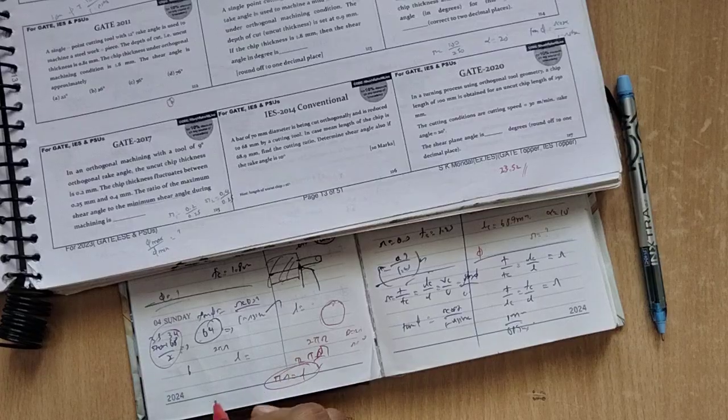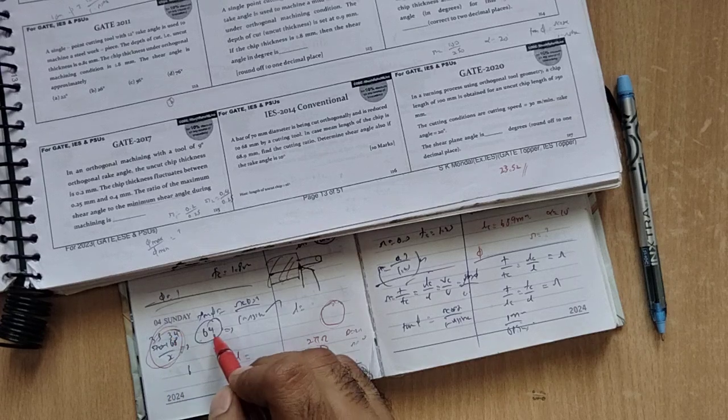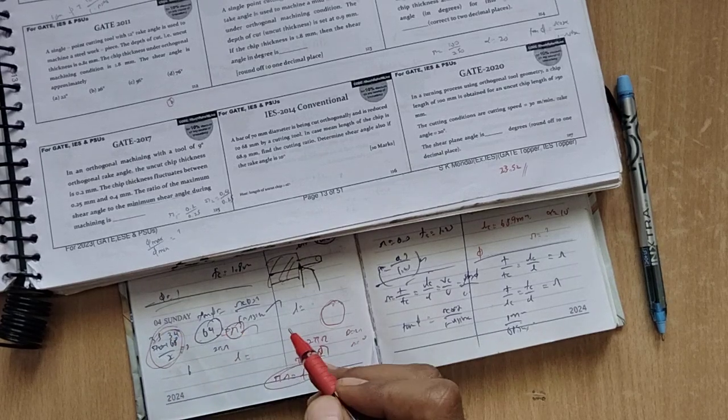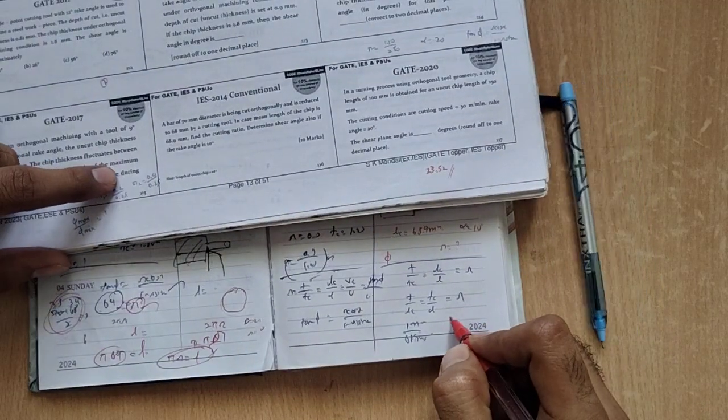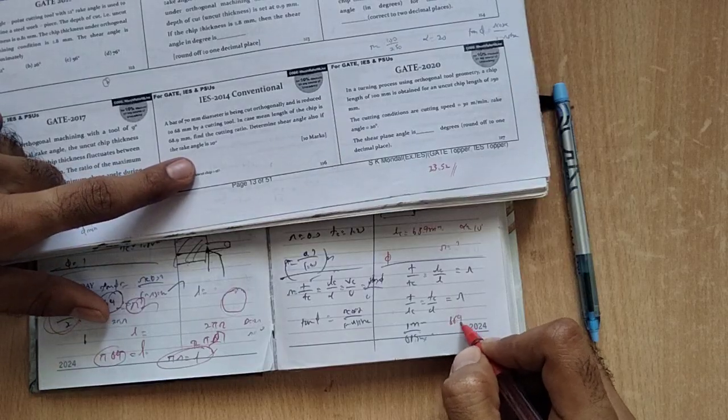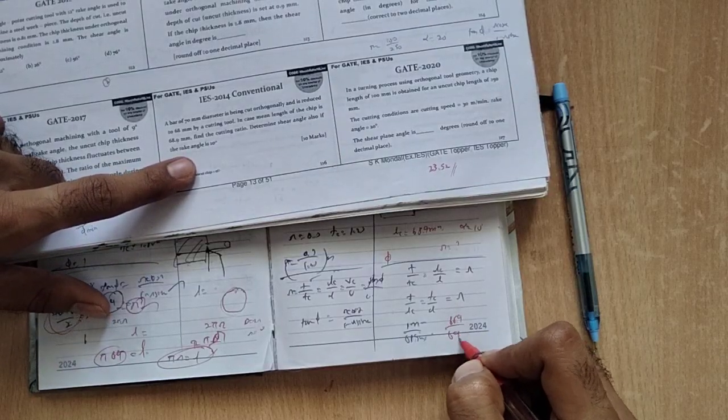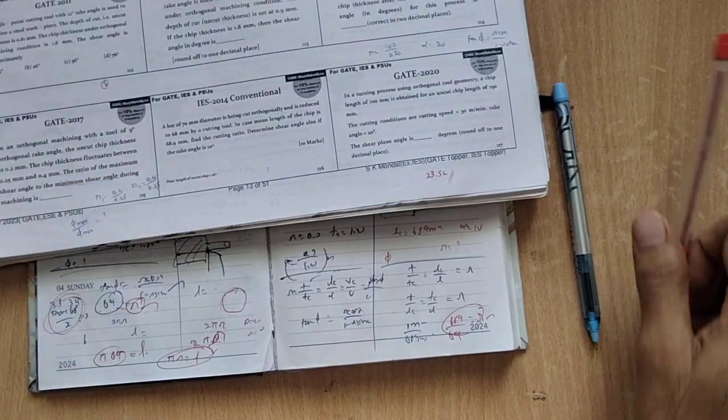I think you can understand, guys. This is entirely radius. So calculate here, pi into radius is how much? 69, equal to length. Such a simple thing. Then 68.9 divided by 69. So calculate R and we can calculate each and everything.